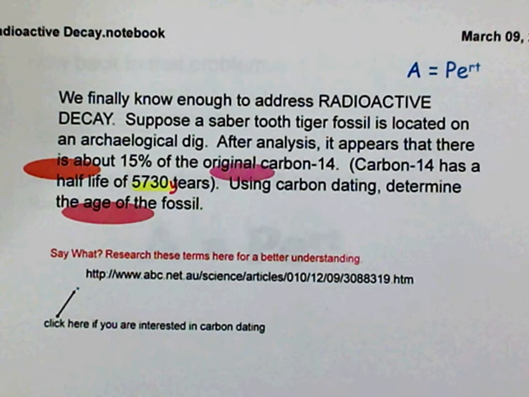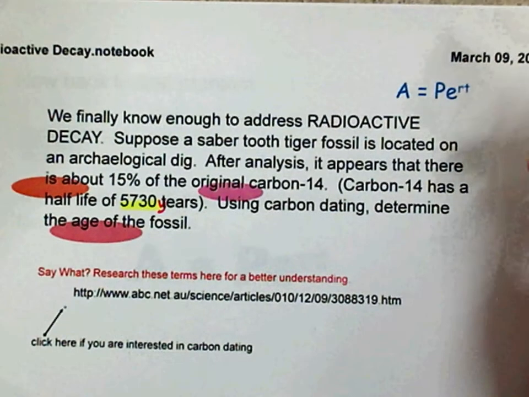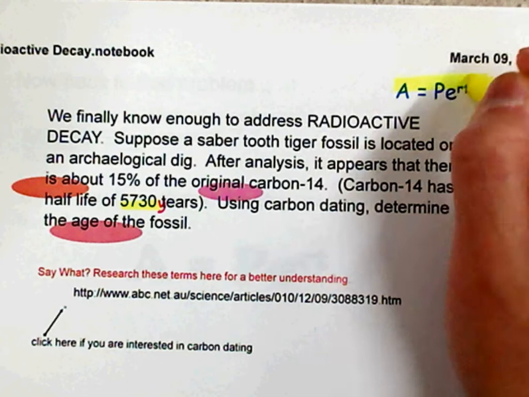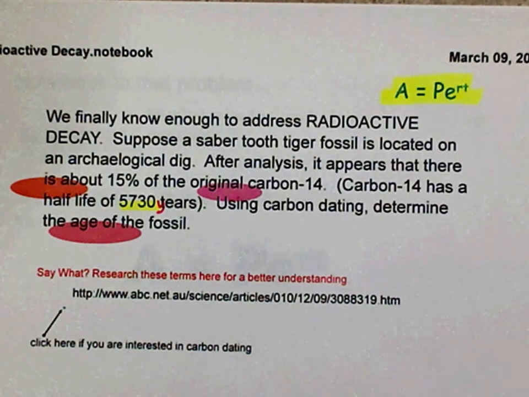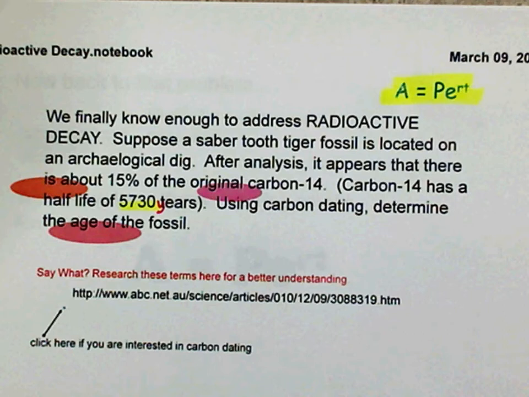Now, what formula am I going to use? The formula you're going to use is the continuous one. Why am I using that one? Because when somebody dies, it doesn't just decay and go, oh, I think I'm going to stop for a few years, okay, I'm going to decay some more, oh, I think I'm going to stop for a few years. No, when you are getting eaten by those bacteria, you are continuously decaying. That is the reason you use that formula.